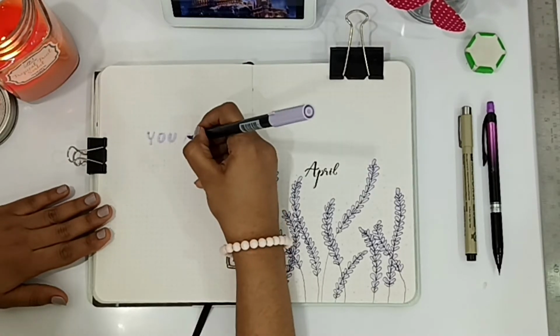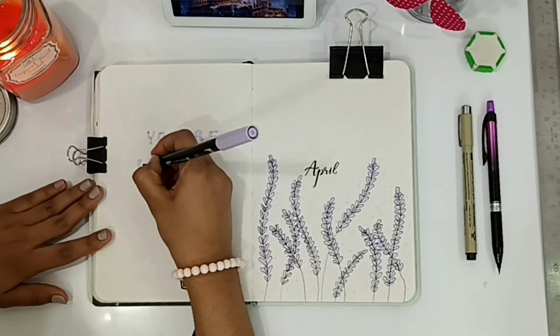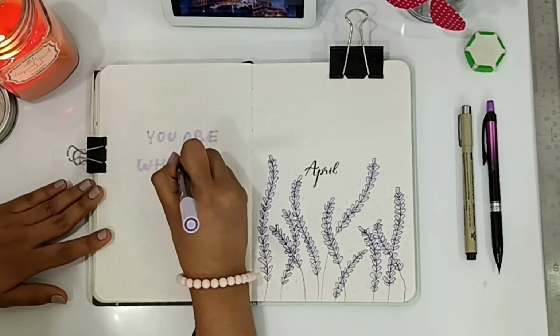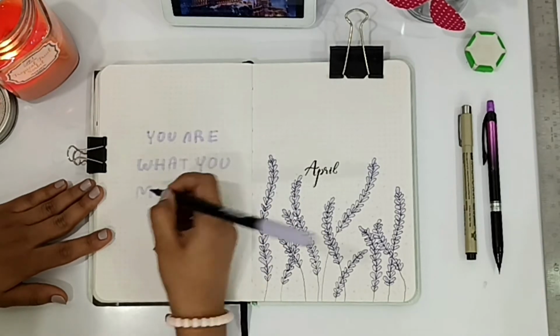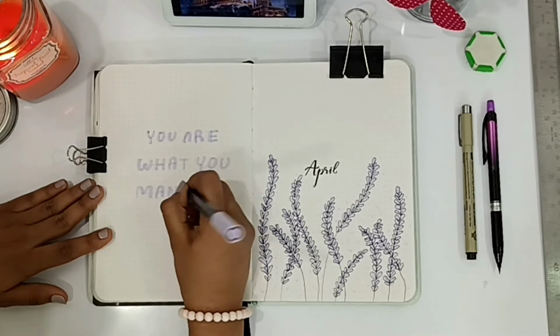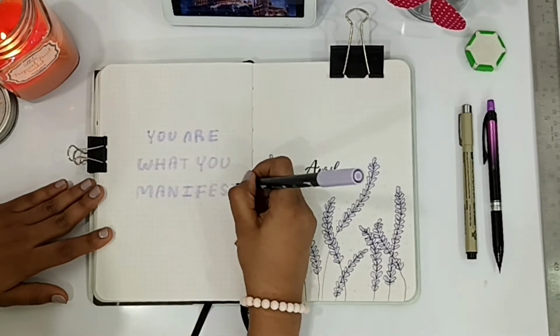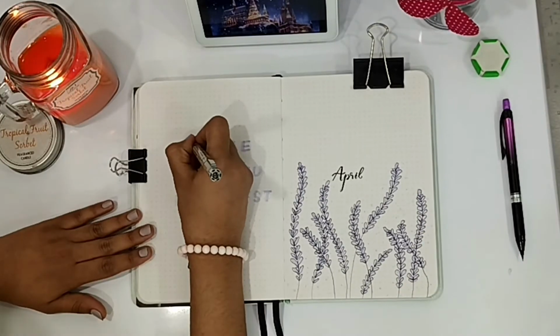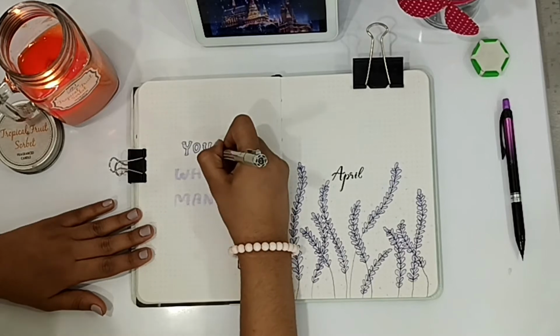Moving on to the quote page, where I decided to play around with the font. I first wrote the quote randomly in capital letters with the lavender marker, and then used the micron pen to give the letters an outline and make them look somewhat funky, which seems to go well with the simple flowers. It creates a contrast. The quote I used is, "You are what you manifest."